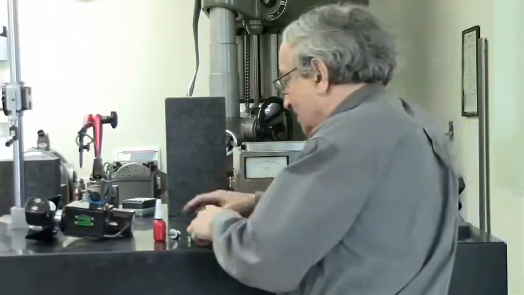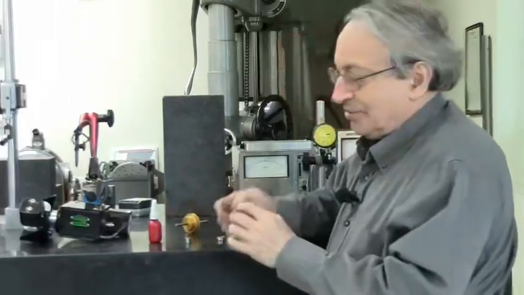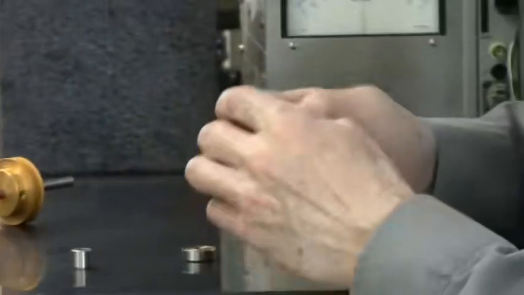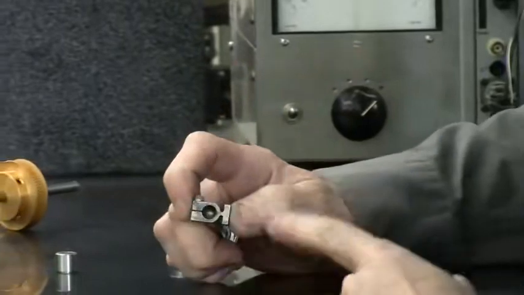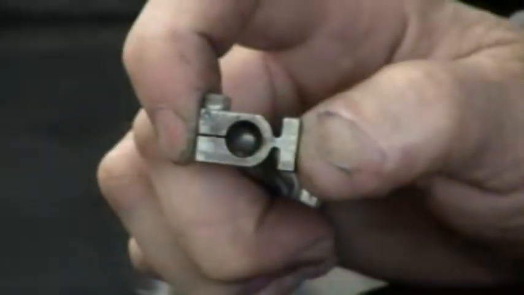So this is an example of this kind of flexure-based clamping where you have a split piece with a screw. You put it on here, and when you tighten the screw, the split piece squeezes around the shaft.